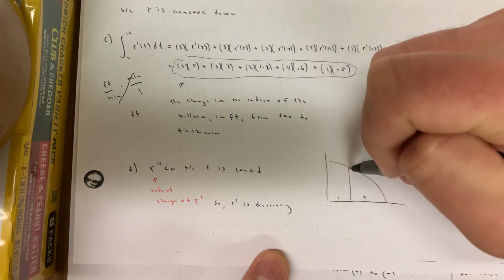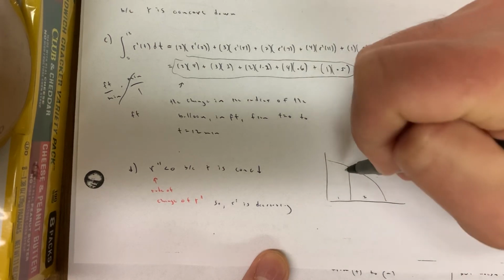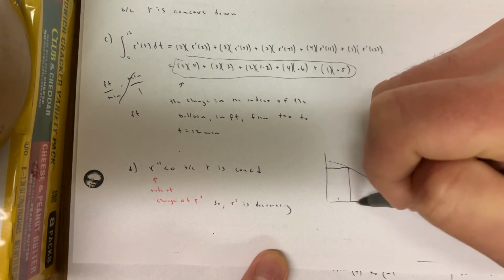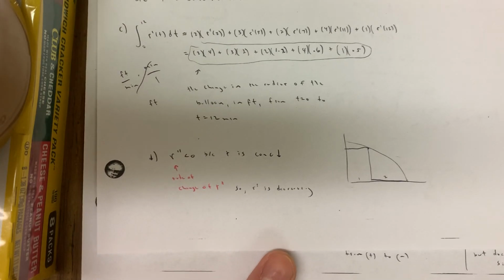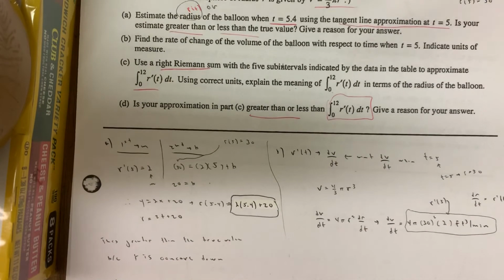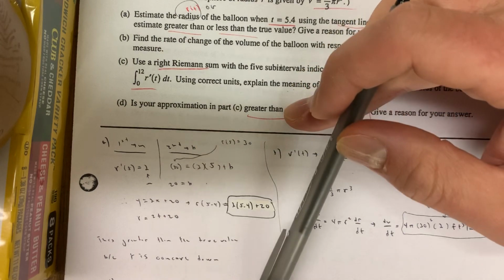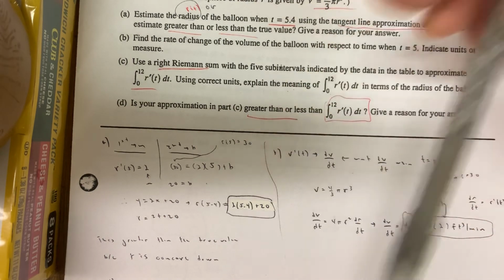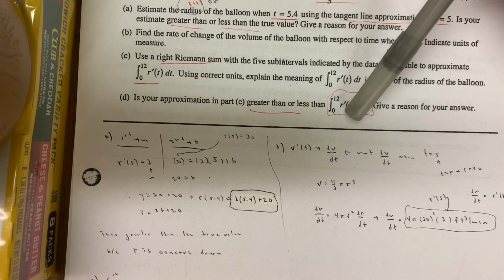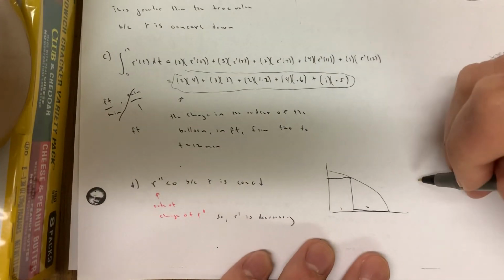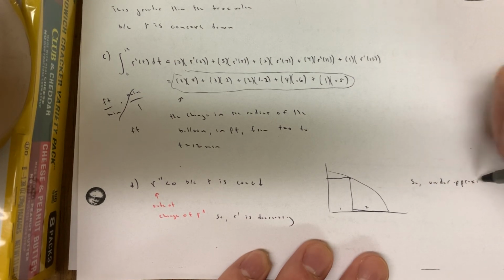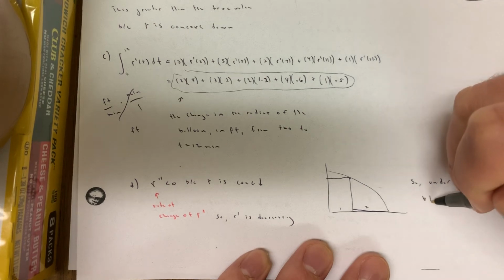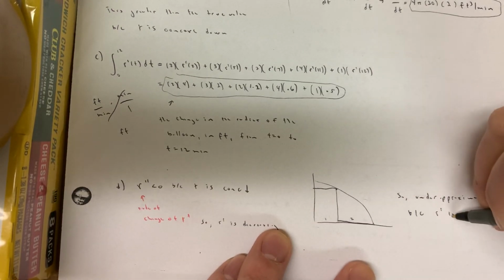So here, if you plug in this rightmost value for rectangle 1, this is the height, draw a horizontal line. Rectangle 2, plug in the rightmost value, horizontal line. You could see this is an under approximation, okay? So this approximation that we got right there is going to be an under approximation of the true value. So we could say under approximation, because, and we know it's really because r prime is decreasing. Which is where it gets sloppy, I get it.